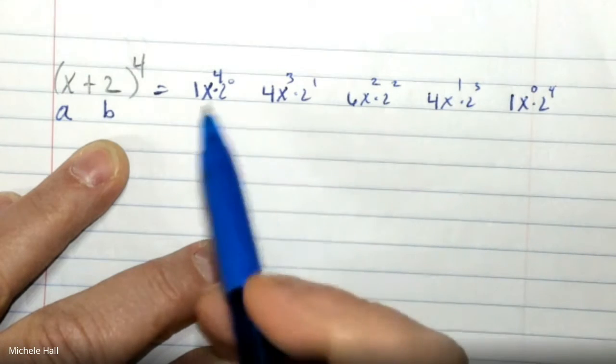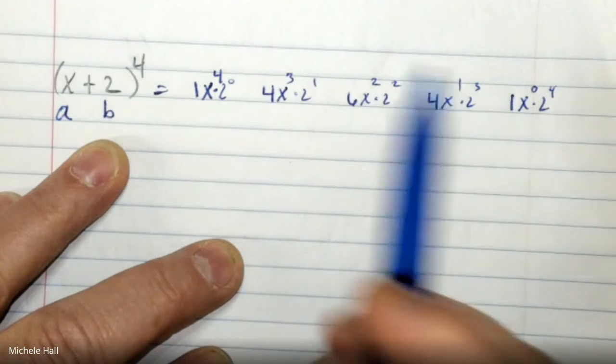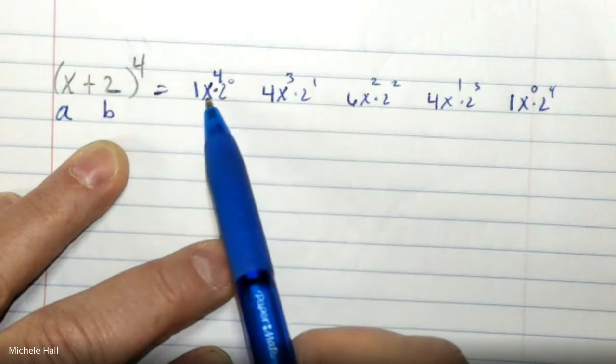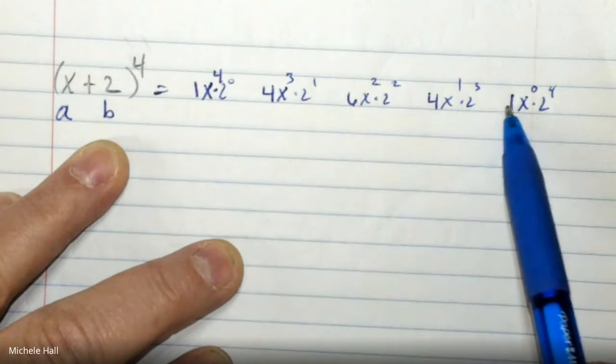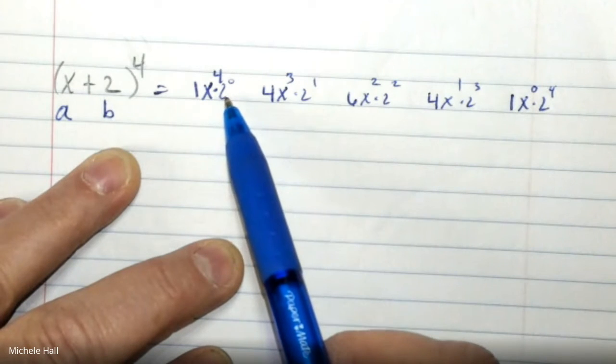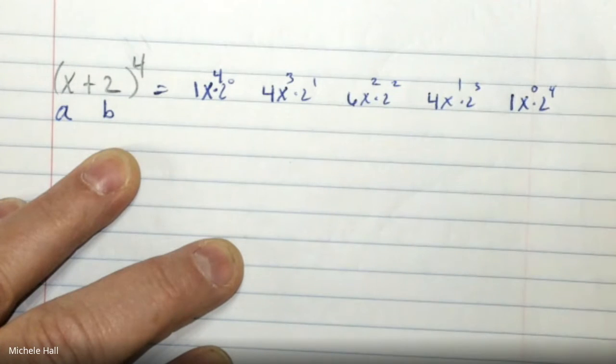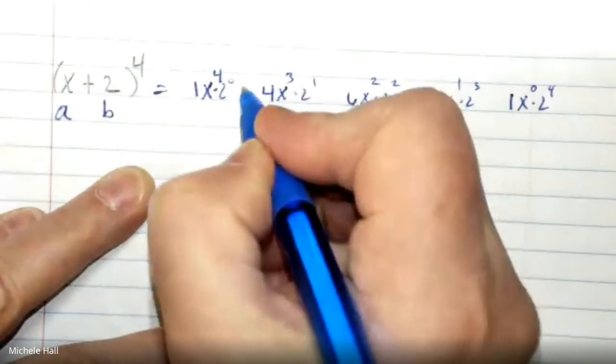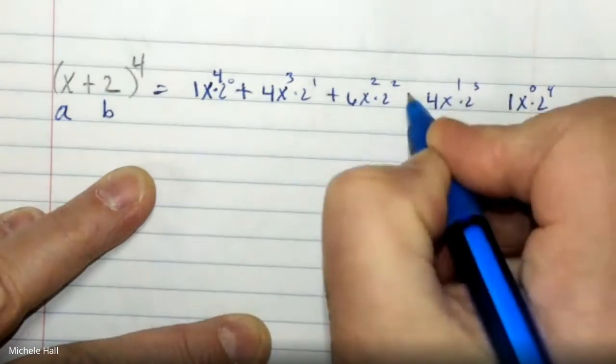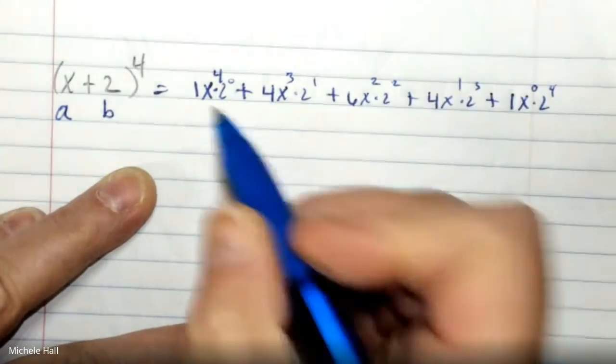My coefficients are from Pascal's triangle. My A term starts with the degree that it is, and the x's are going down. The B terms are going up, starting with 2 to the 0, 2 to the 1, 2 to the 2, 2 cubed, and 2 to the 4th. And then we simplify. And when it's a plus, it means they're all plus. And now I would just simplify my terms.